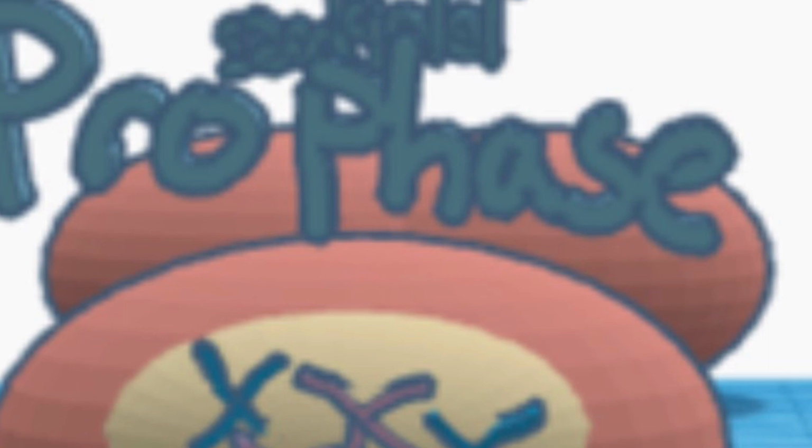Next is prophase. This is where the nuclear membrane begins to disappear, and the DNA condenses into duplicated chromosomes. Each contains 2 copies of the same DNA, and here it is in real life.